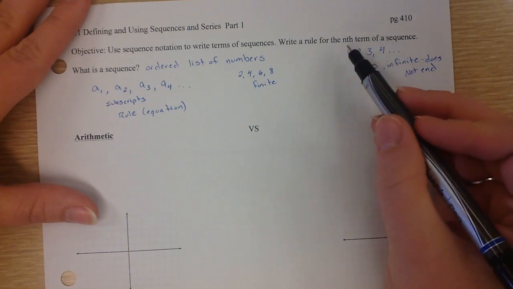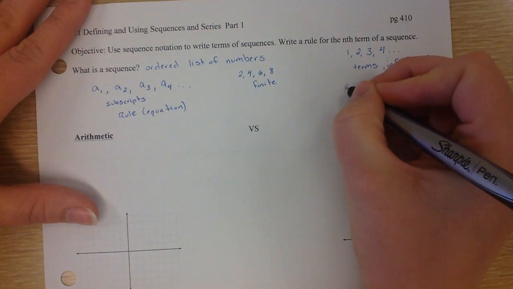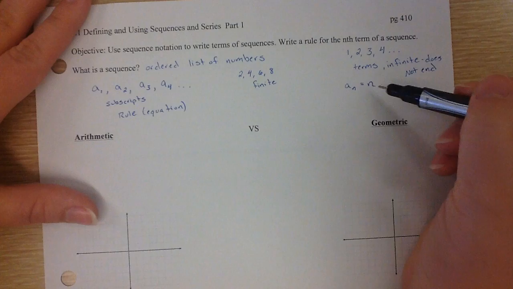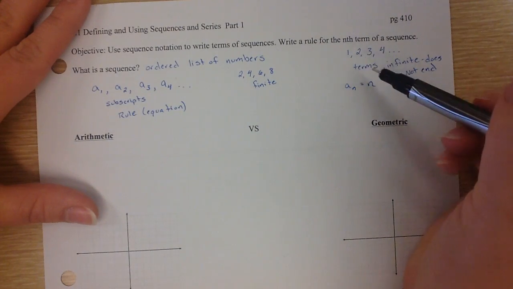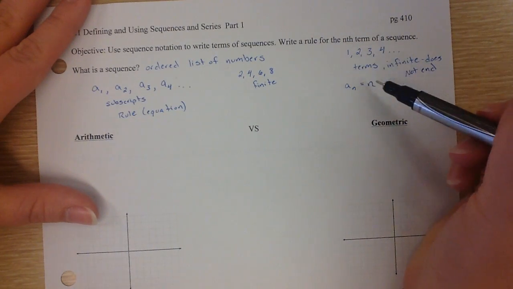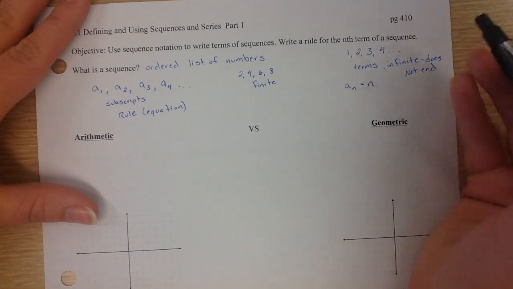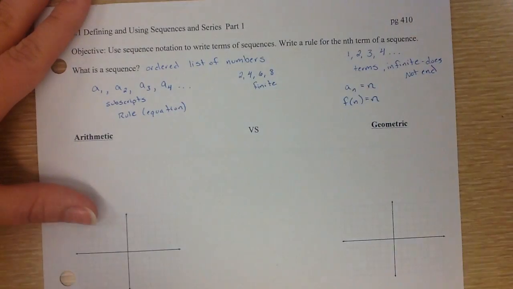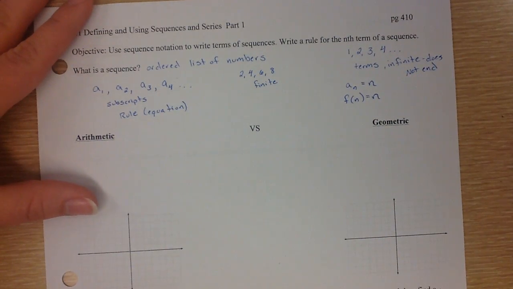For this one here, the 1, 2, 3, 4, my rule would be a sub n is equal to just n. Because the first term, when I put in a 1, I get out a 1. The second term is a 2. The third term is a 3. The fourth term is a 4. And so on. So a sub n equals n. Or I could write it as a function. F of n equals n. That's our most basic of functions.